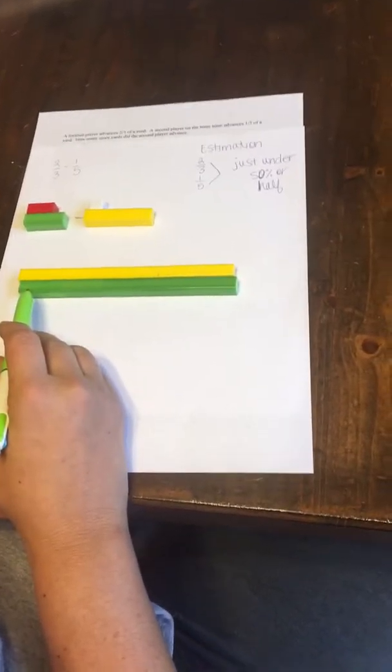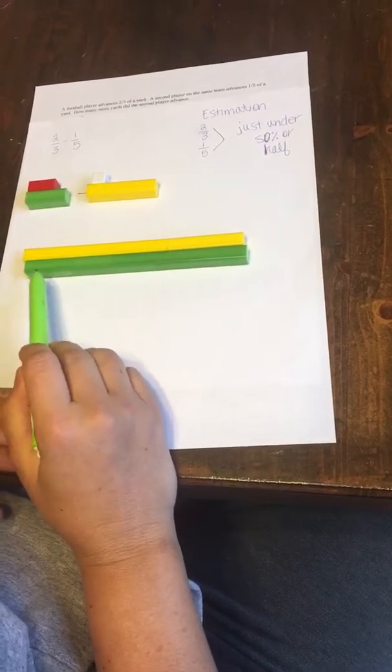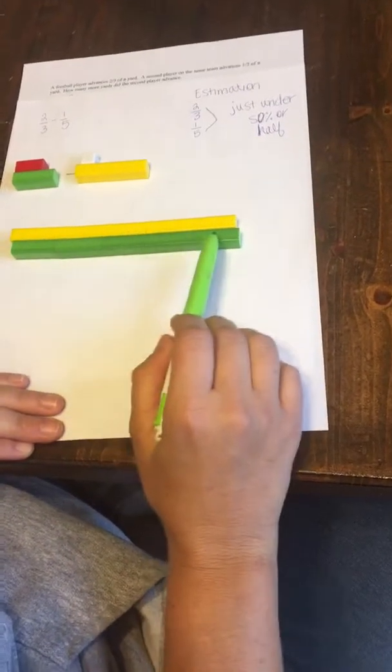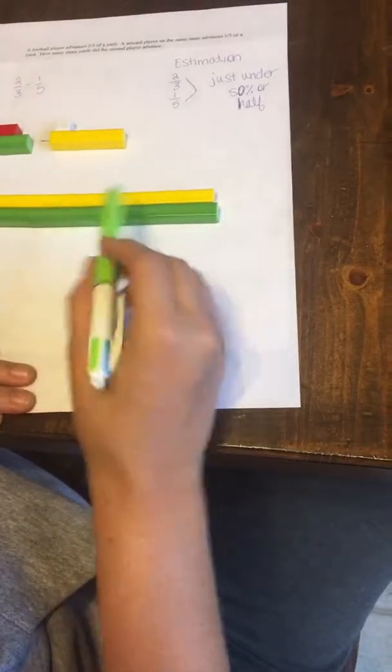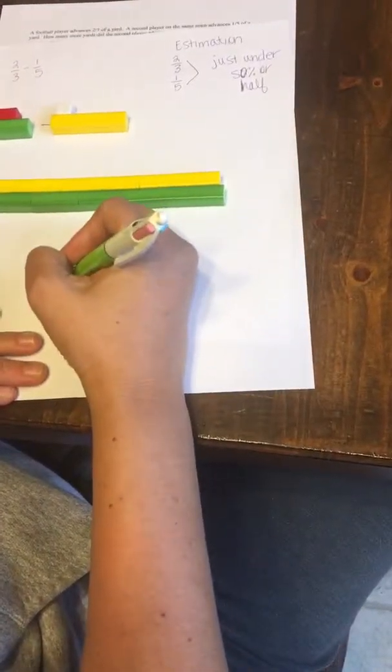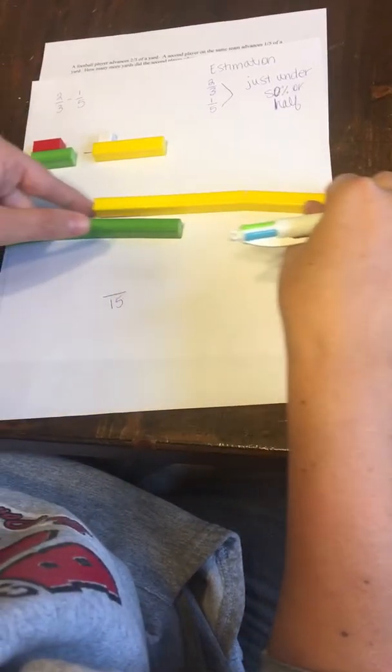So this equals, because this one green one is equal to 3 small rods. So that would be 3, 6, 9, 12, 15. And then this is equal to 5, the yellow. So 5, 10, 15. So our denominator is going to be 15. Okay, so we're going to kind of split those up. These are the same. And we're going to make these down here look like the top.